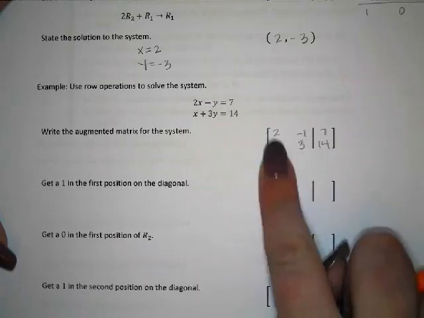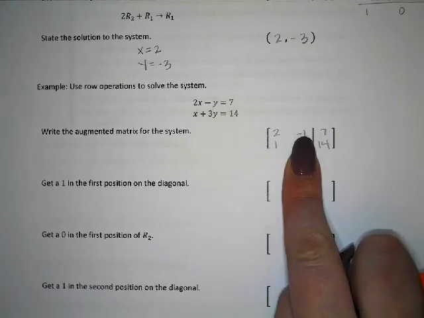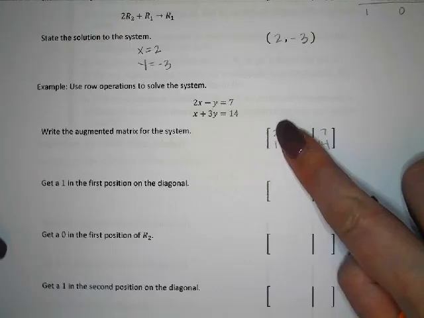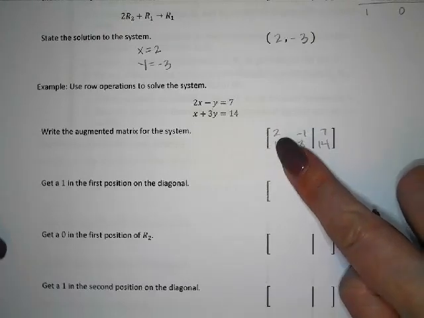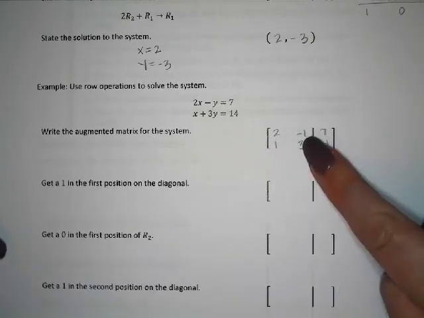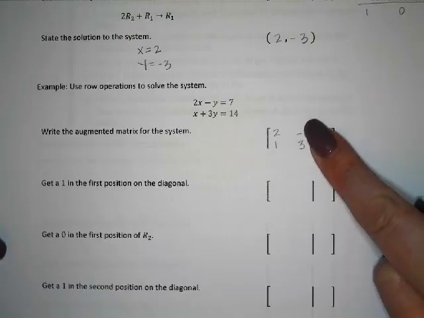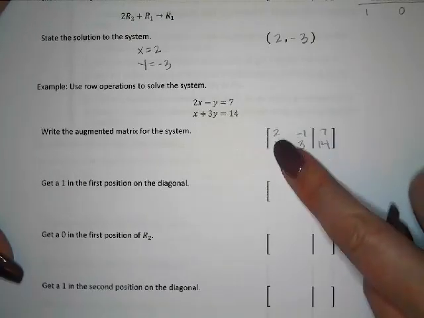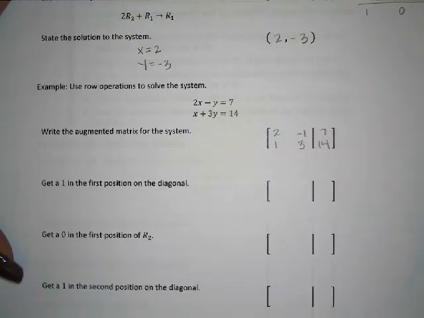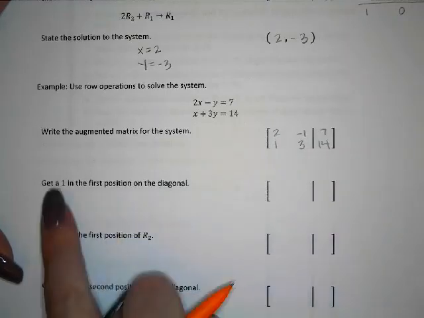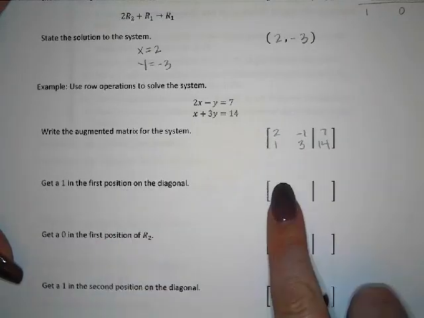And the pattern that you might have noticed is that what they did first is they got a 1 in this position, and then they got a 0 underneath it. Then they got a 1 in this position, and then they got a 0 above it. And that's how we're always going to go when we do a 2x2 matrix. We're going to do 1, 0, 1, 0. Okay? So we have to get a 1 in the first position on the diagonal. We need a 1 right here in the upper corner.